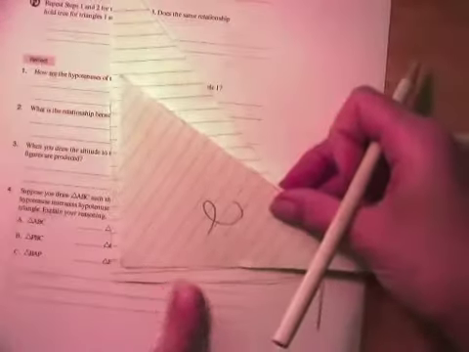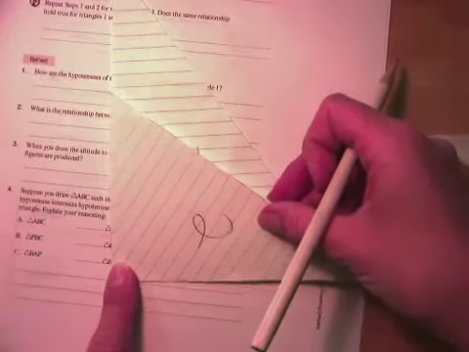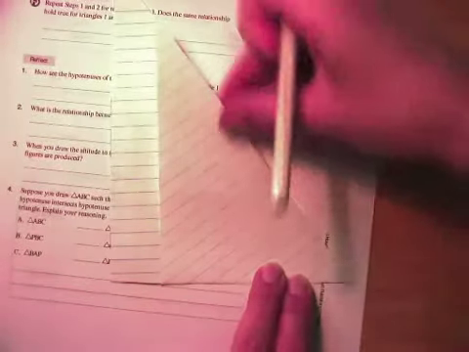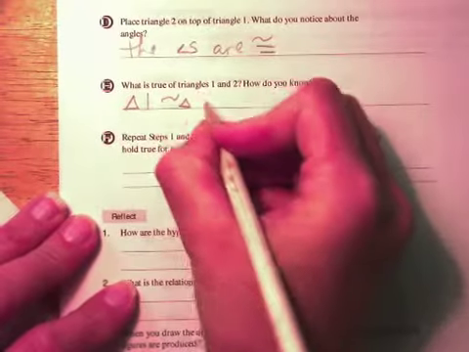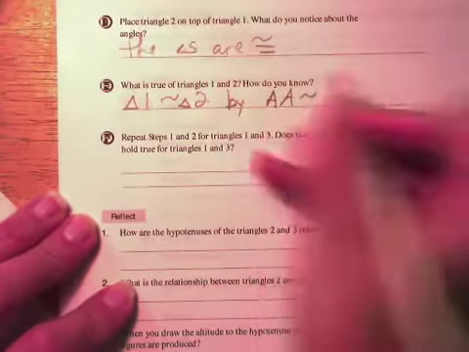Place triangle 2 on top of triangle 1. What do we notice about the angles? Well, notice that the right angles are congruent. This angle I could line up with that one, and this angle lines up with that one. So what do I notice about the angles? The angles are congruent. What is true of triangles 1 and 2? Well, if the angles are congruent, then triangle 1 is similar to triangle 2 by angle-angle similarity.